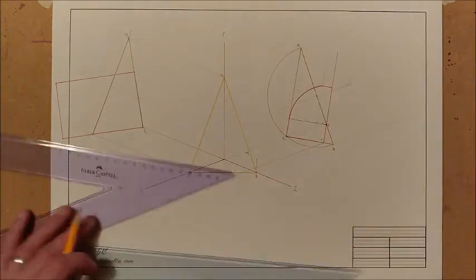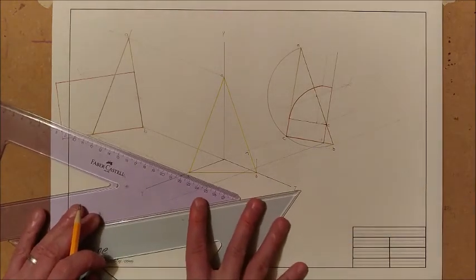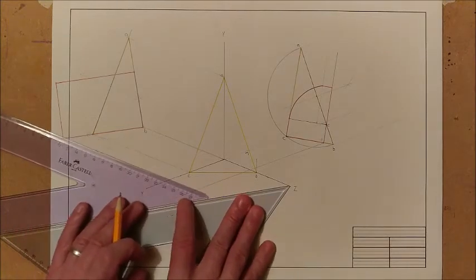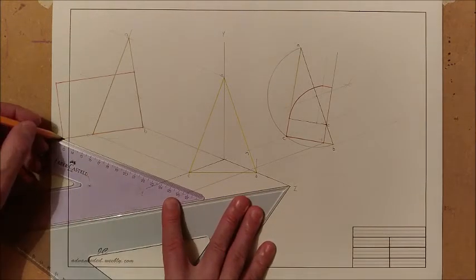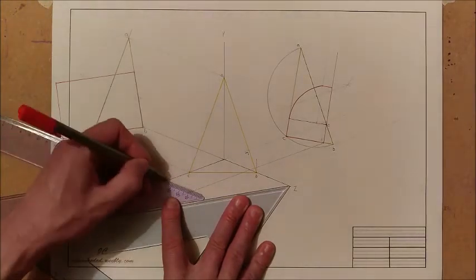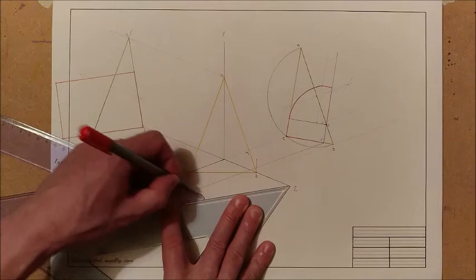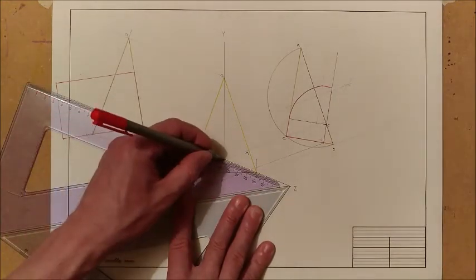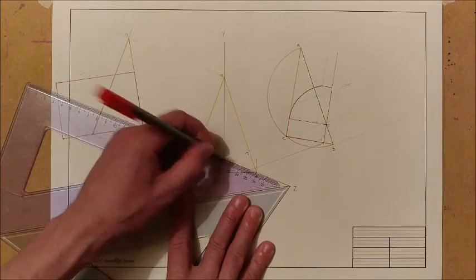The same points, I'm going to transfer down from this side. So I'm lining it up with the line of projection. Bring it from the corner here across. That gives me this side of the goal. Likewise over here from this bottom corner, this side of the goal.